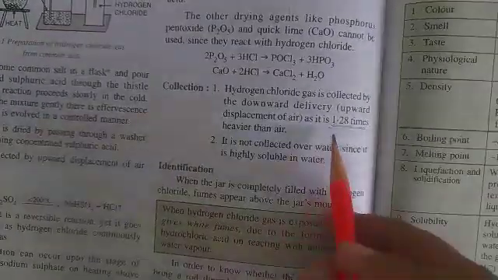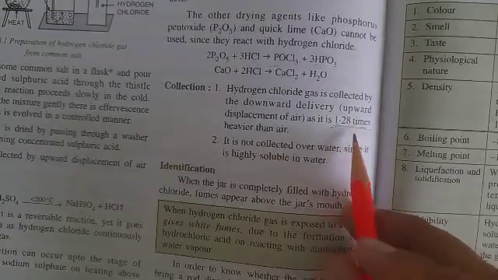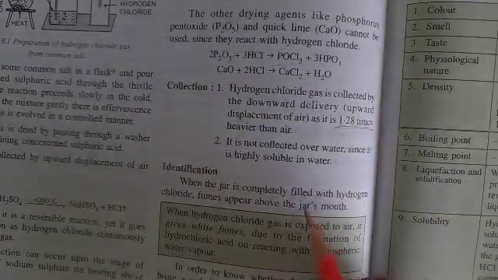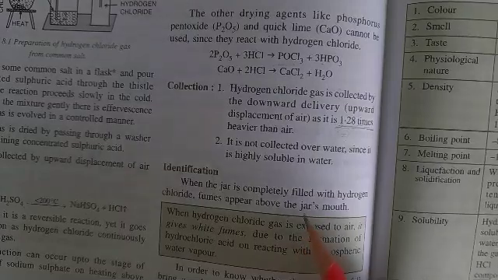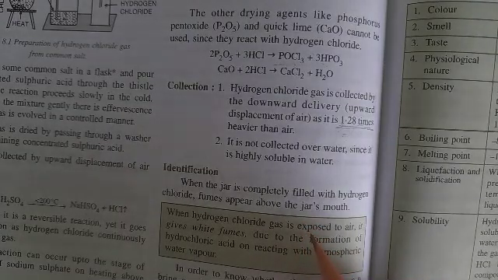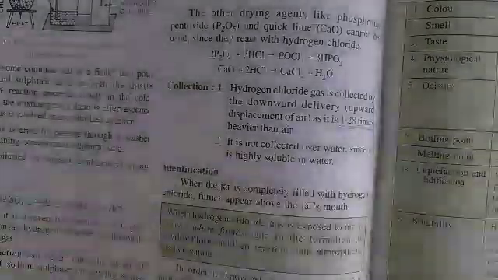Okay, why is it collected this way? As I told you, it is 1.28 times heavier than air, and it is not collected over water because it is highly soluble in water. Therefore, it is never collected over water. We will be talking about that part.